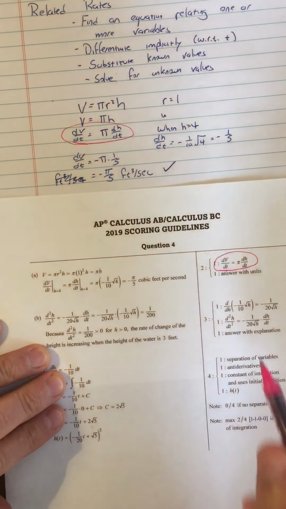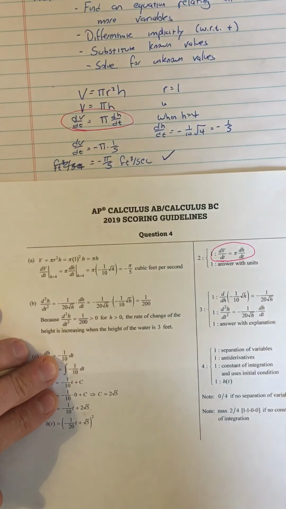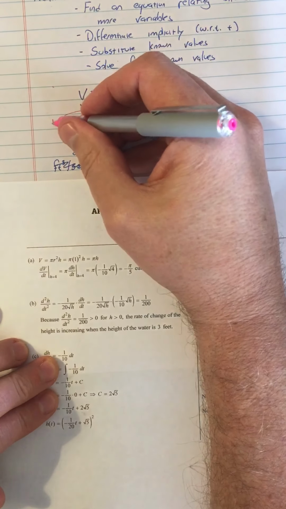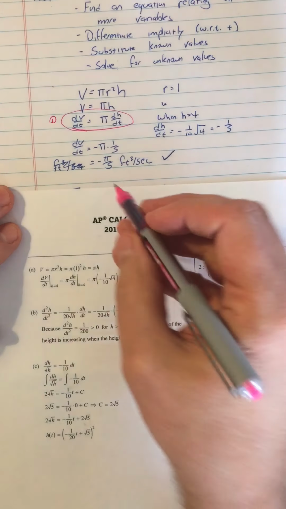You want to be thinking, how is what I'm writing going to match up with their scoring? If I can see enough of their scoring to sort of guess where it's going to go. So I got 1 point for saying that dV/dt equals pi dh/dt. And then I just get another point for the answer with the units. So here's my other point.